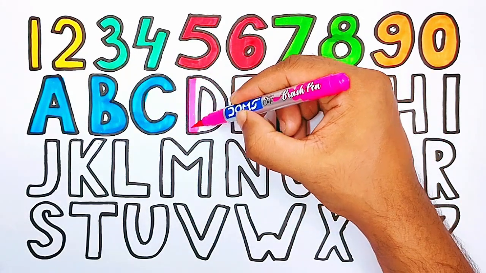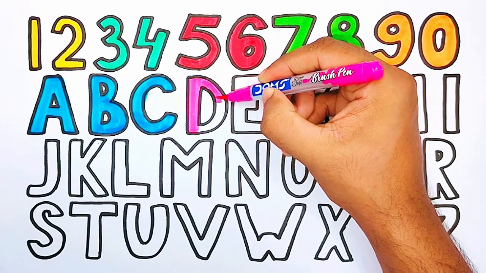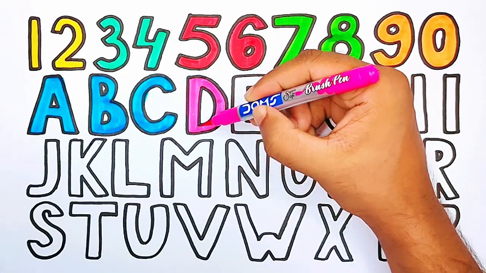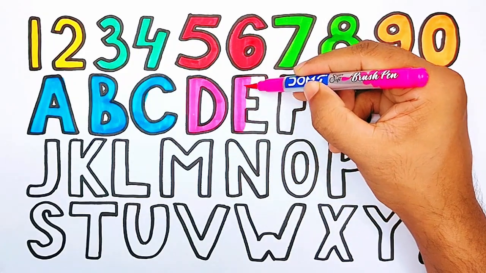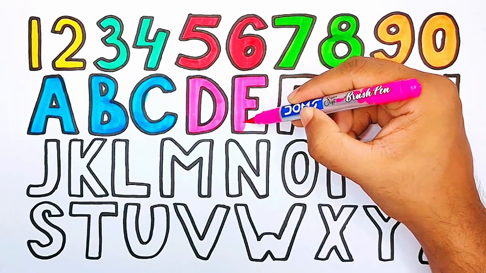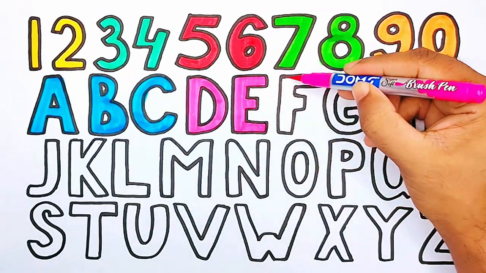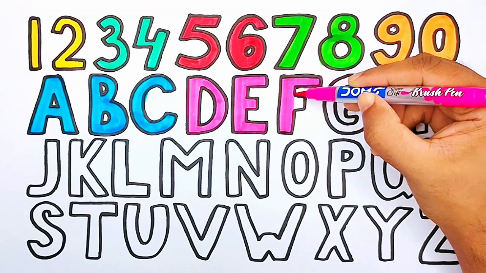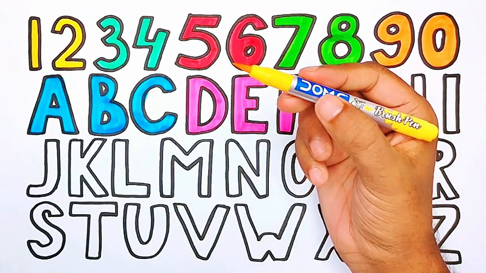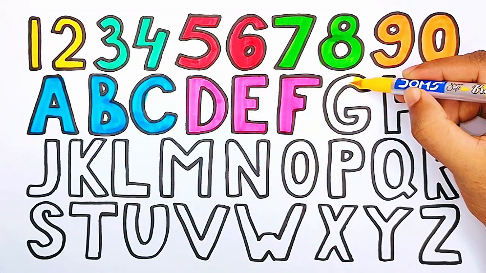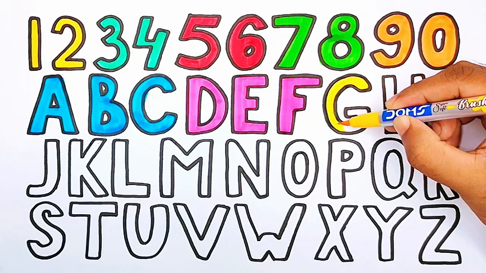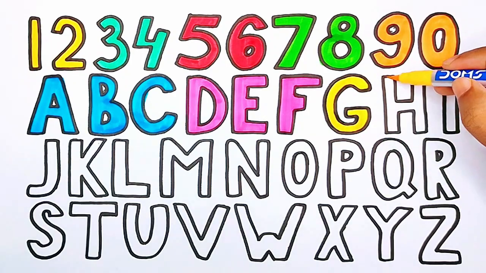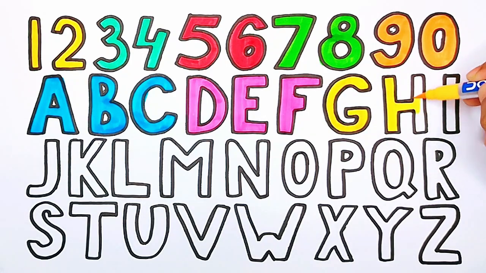D for diamond. E for elbow. F for fire truck. Yellow color. G for giraffe. H for hammer.